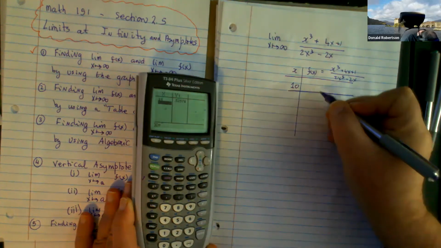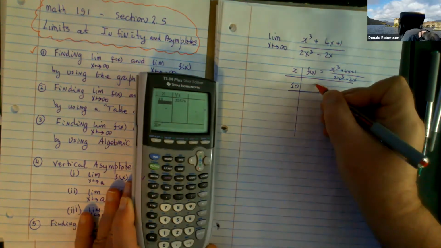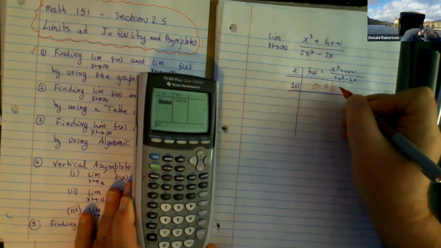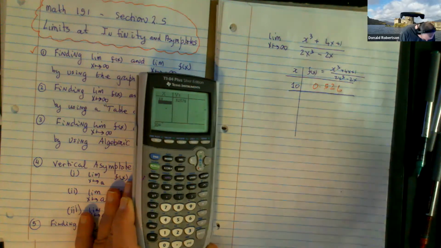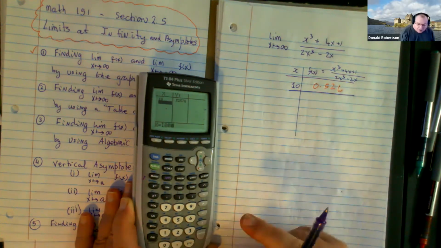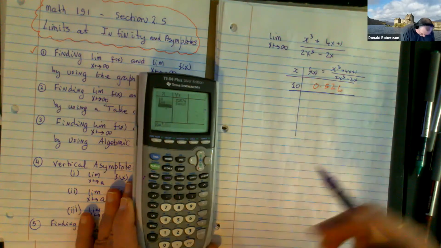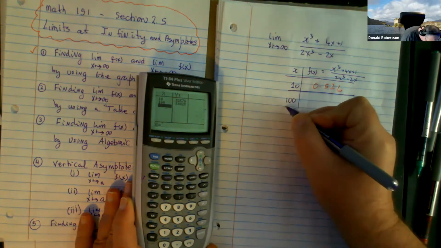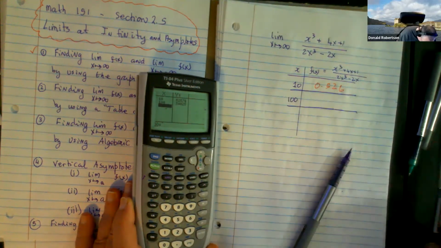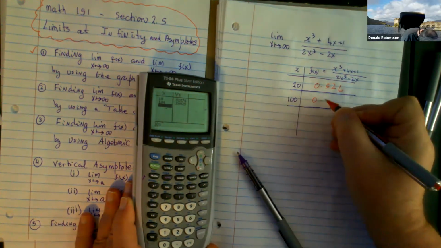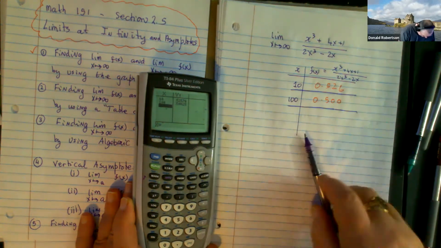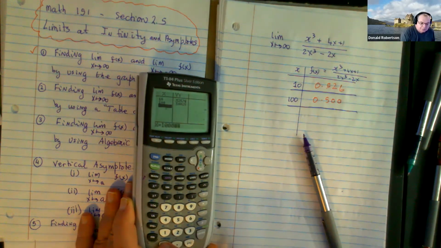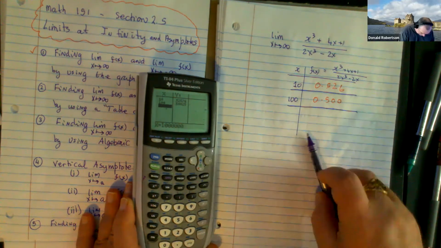And the answer looks to be, let's put the answers in red, 0.526, 3 decimal places will do. And then you put in a bigger number, but not 11, a lot bigger, like 100. And when I do that, I get the answer 0.500. Then you put in a really big number. One more. Put in a number like 1,000,000.